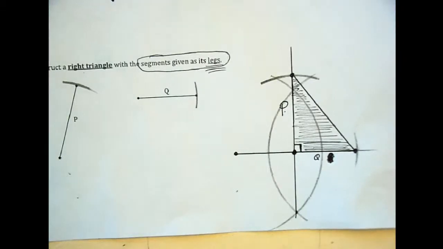Okay, so what we're going to do today is you're going to turn back in your compasses. Well done today.